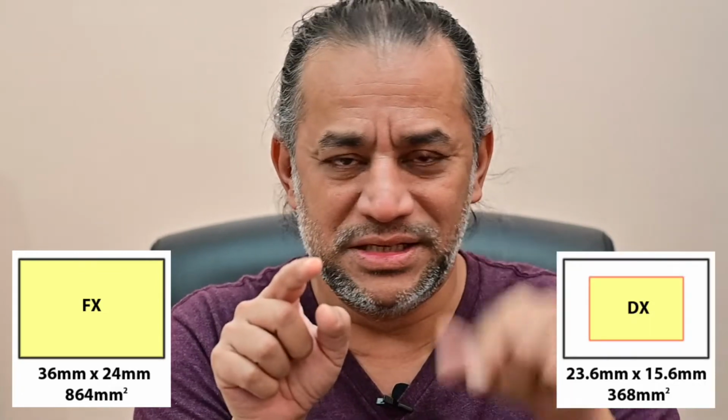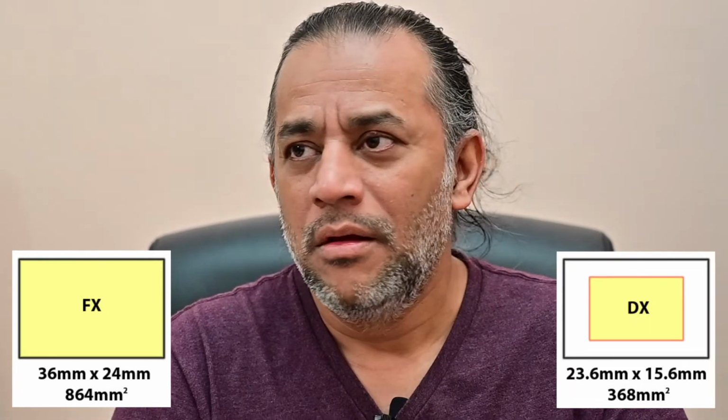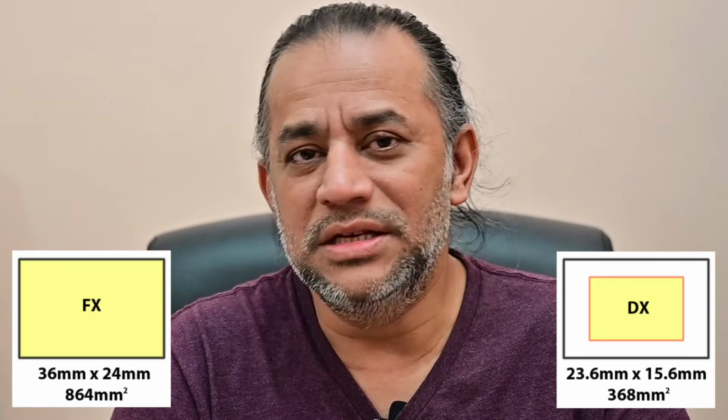The full frame sensor is 36 by 24 millimeter. Crop sensor is 24 by 16 millimeter. It has nothing to do with the sensor size. The low light performance all has to do with three points: sensor type and pixel size, which I both explained, and number three is SNR, which I'm going to explain in a minute.